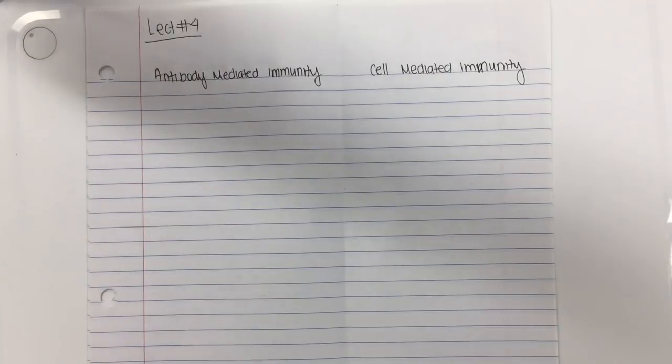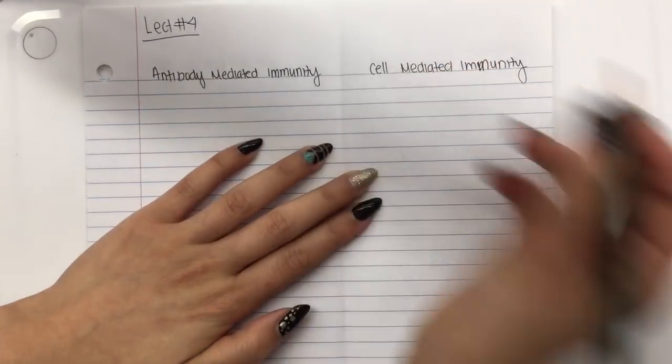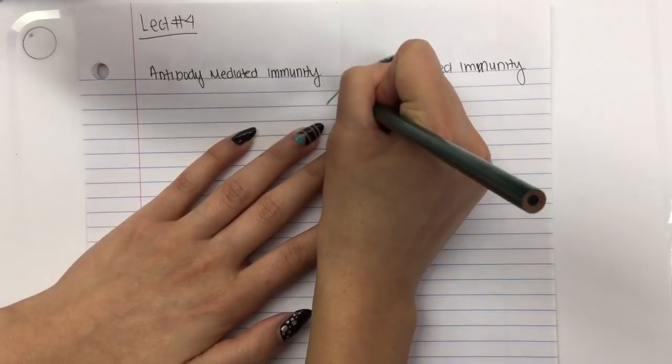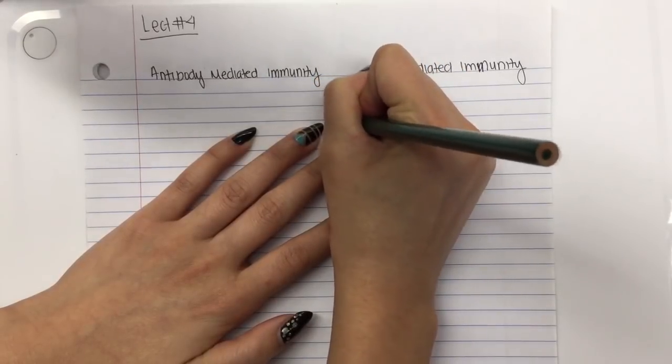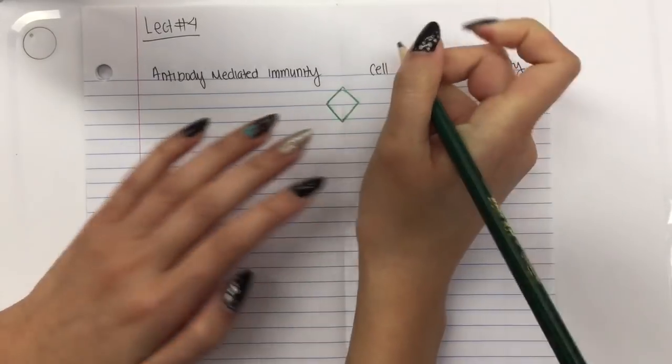So the colors that I use today mean absolutely nothing. You can use whatever colors you want, okay? I'm going to use green for my pathogen because green reminds me of mucus, which reminds me of bacteria. So in the middle is where I will draw the pathogen, because the pathogen is the stimulus for both processes. So I'll draw it in the middle.